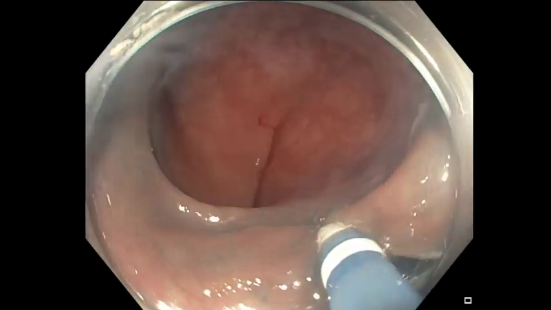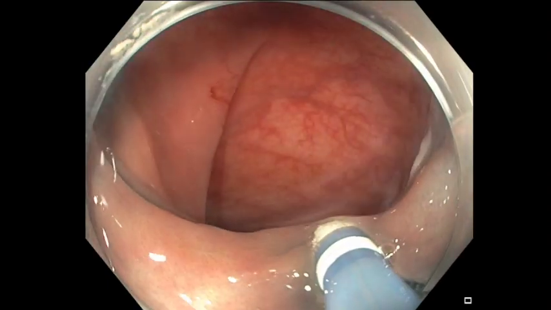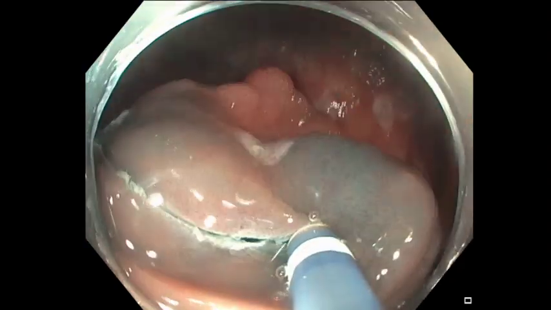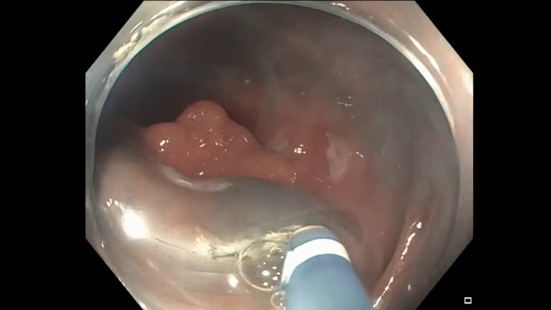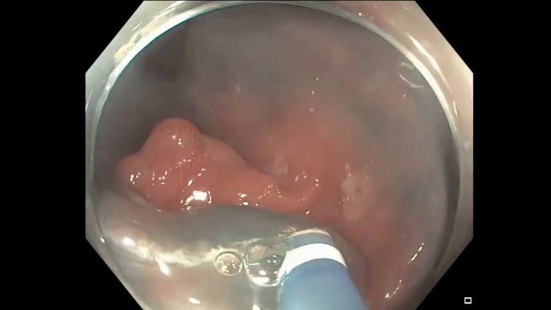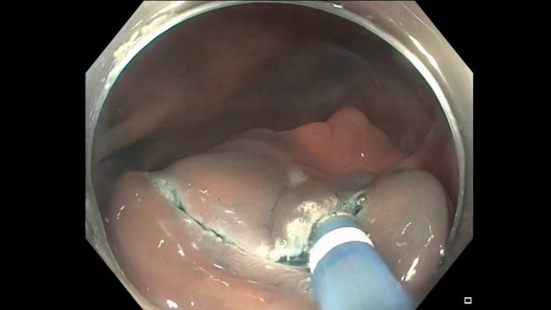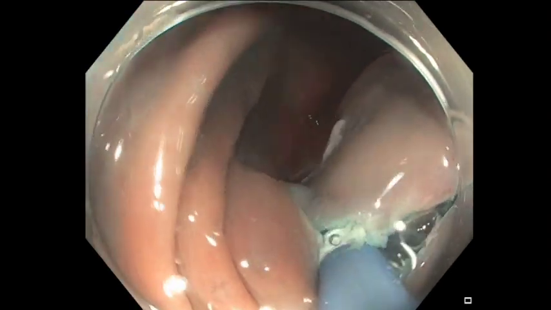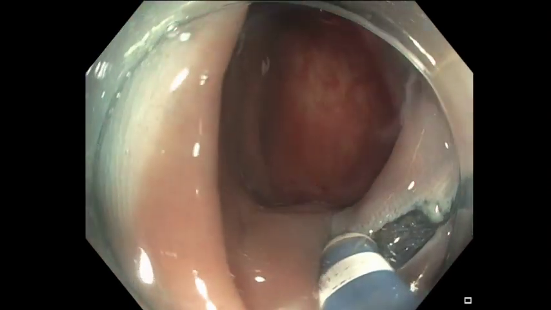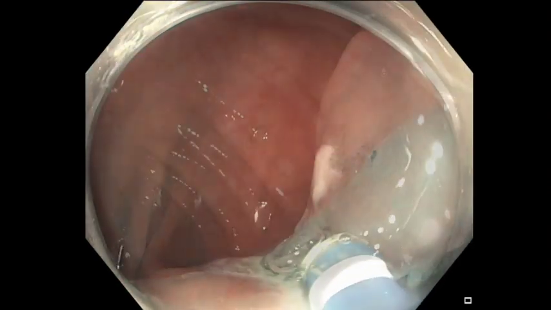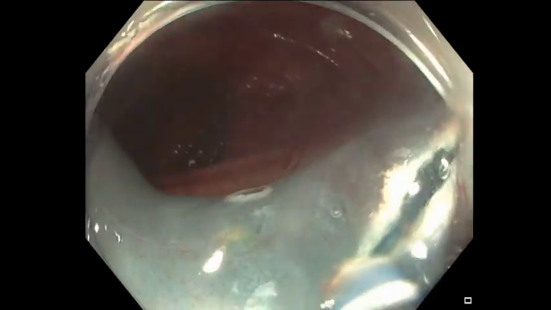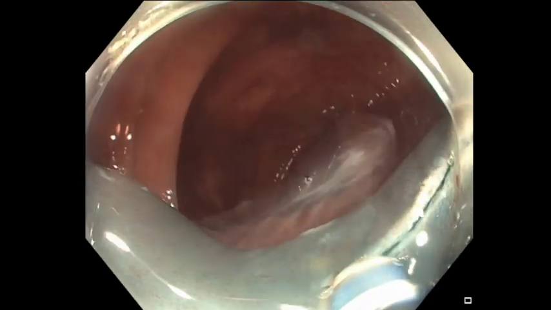I don't do tunneling in most of the cases, and what I would like to show here is the gravity-assisted technique, which is an alternative to traction. If you want to do standard ESD, which is a circumferential incision around the lesion, you will have to do one of two things: either allow gravity to help you to retract the lesion, or use a traction device. In this video, I'll highlight how you can use gravity in your favor.